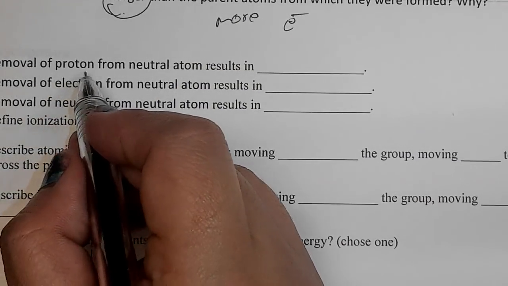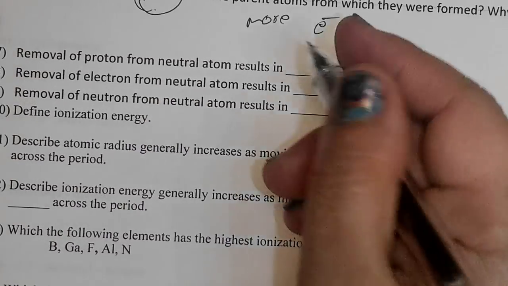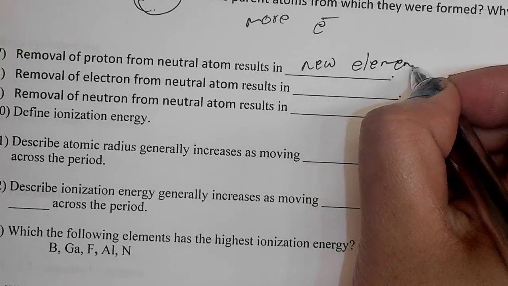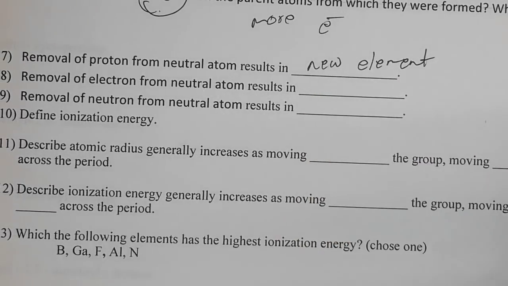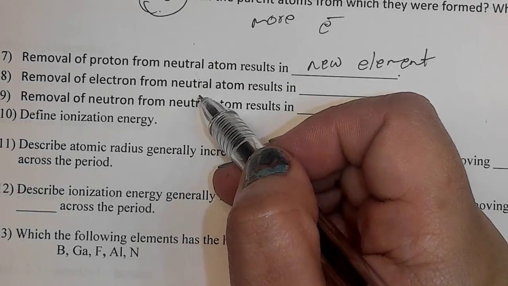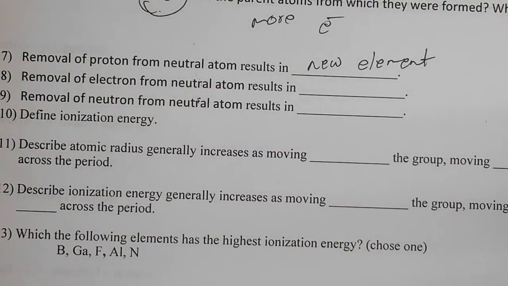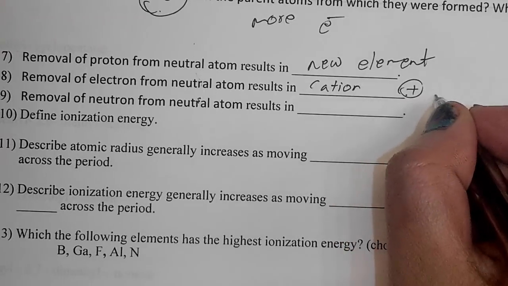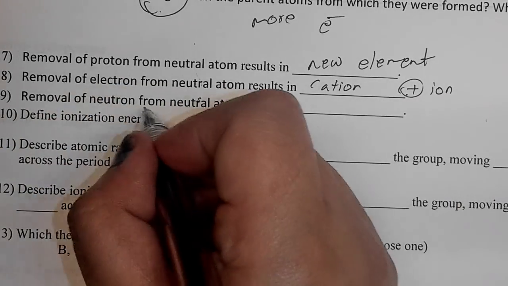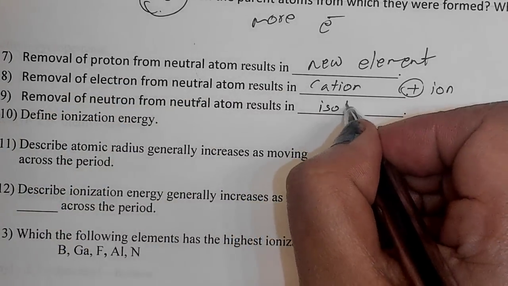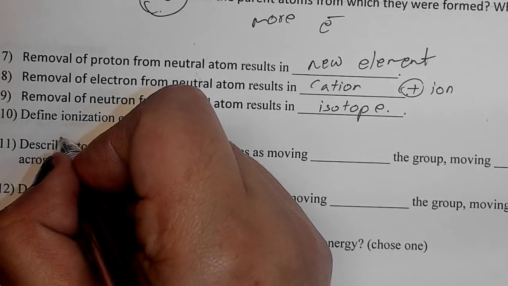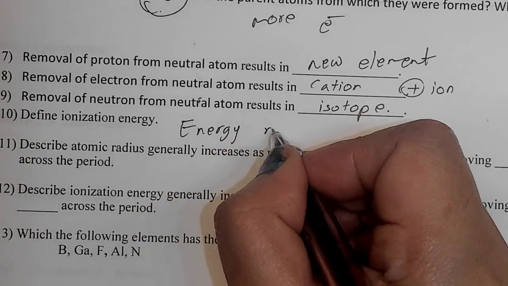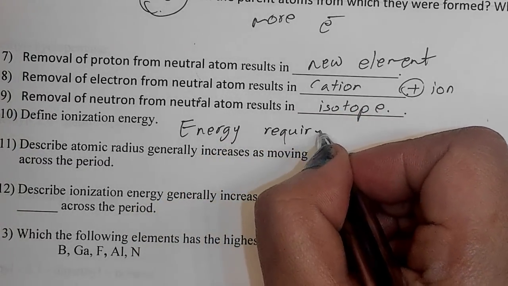Removal of proton, that is going to create a new element. Hopefully you guys remember that. This is the nuclear reaction where you go from one element to another. Removing an electron is going to create a cation because they become a positive ion. Okay. Remove neutron, that's just an isotope. Ionization energy is the energy required or needed to remove an electron.